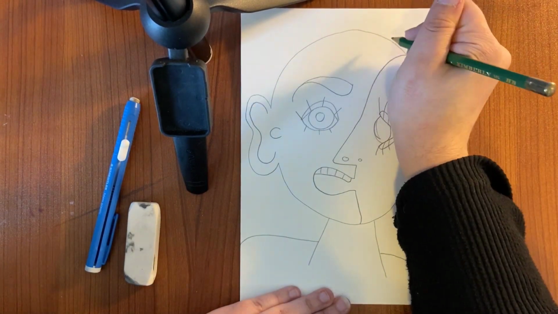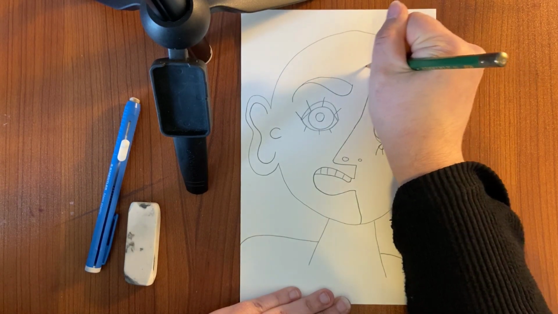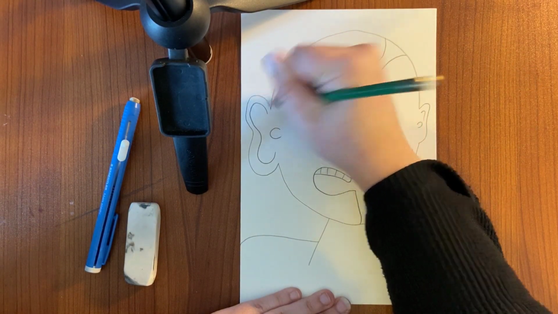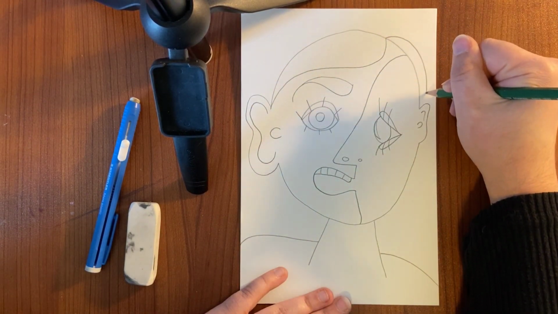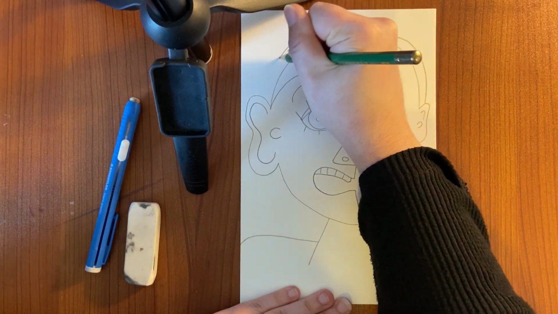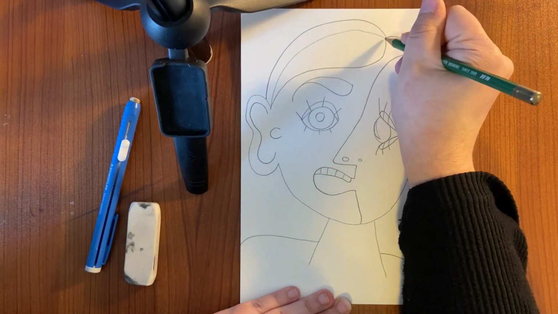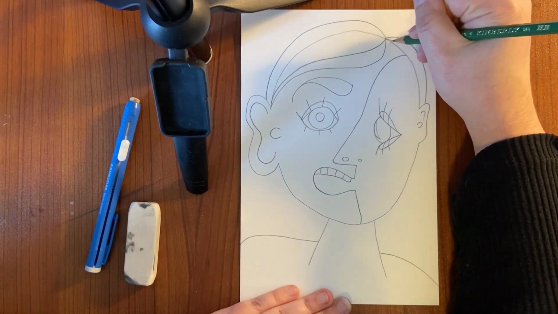Since I've finished the ears, I'm going to add some hair to our portrait. There's no specific way that I'm choosing to do the hair. I'm going to make some basic shapes for the size of the hair, and then I'm going to just add a line or two in each part so it looks like the hair has different sections.